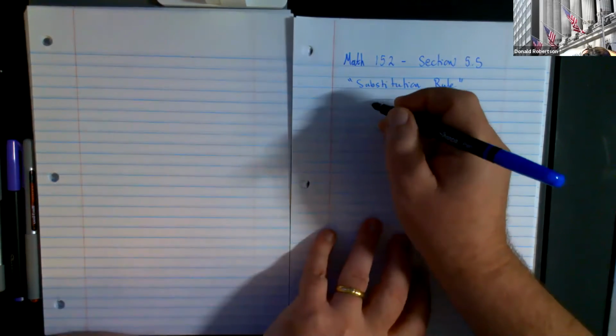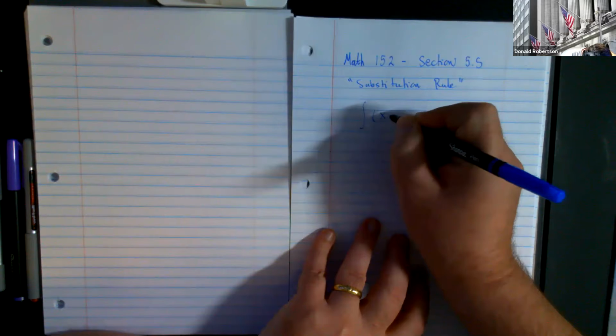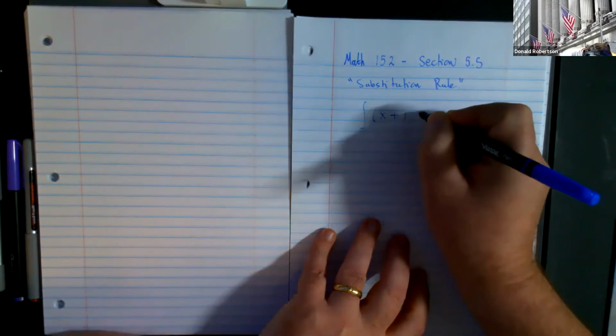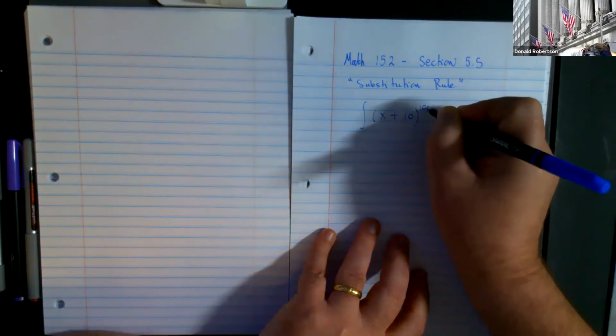So let me show you a very simple application of the substitution rule. Imagine I wanted to integrate that function, right? Find its antiderivative.